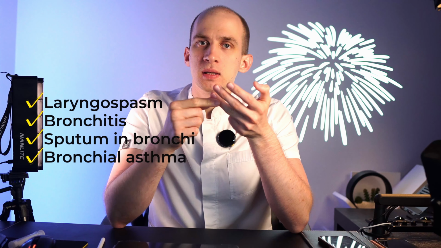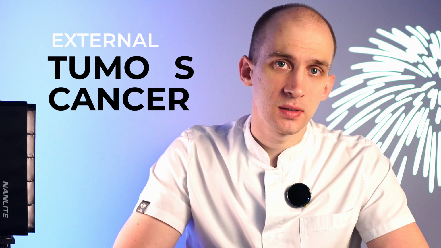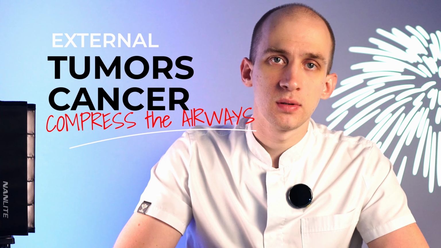Bronchitis, some sputum in the bronchi, will also block the oxygen flow. But sometimes there can be additional tissue outside of this tract. Actually, it really happens in cases of cancer tumors from the outside, when the trachea is constricted, or an aortic aneurysm that blocks the left bronchus.